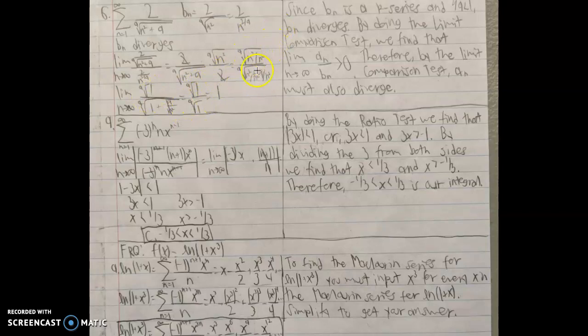That becomes 1, and that also becomes 1 plus 9 over n squared, and since we're taking the limit as n reaches infinity, this crosses out, so we get this, which is the same on the top and the bottom, which is equal to 1. And since a of n over b of n is greater than 0, a of n diverges, which makes A diverges our correct answer.